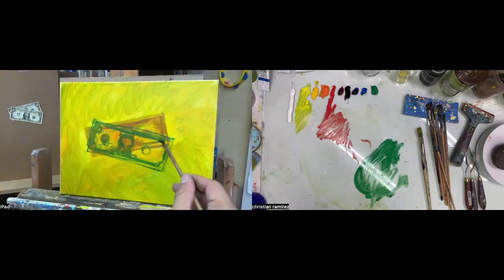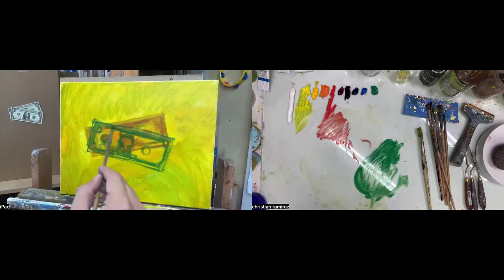The point of doing these in the order that we're doing them in is to better familiarize yourself with the properties of each color. Some colors are more transparent, some colors are more opaque, some colors are warmer, some are cooler.